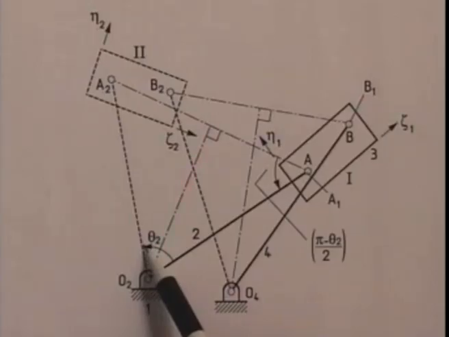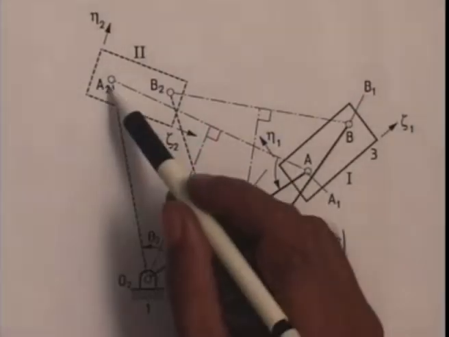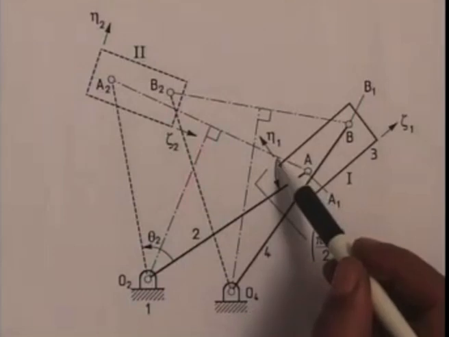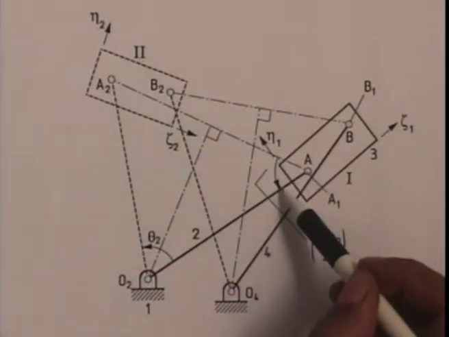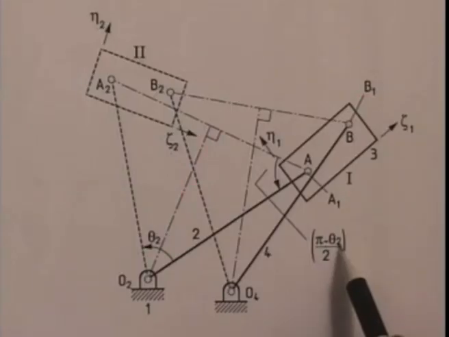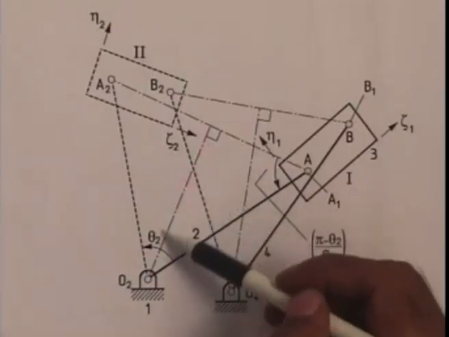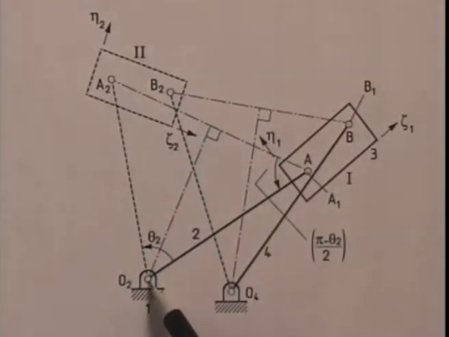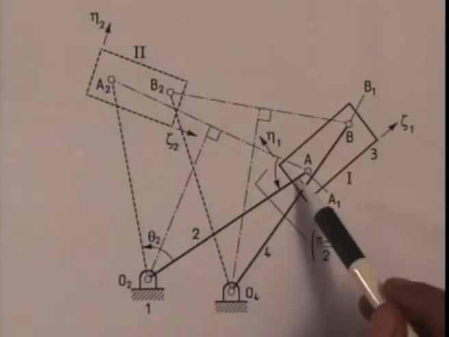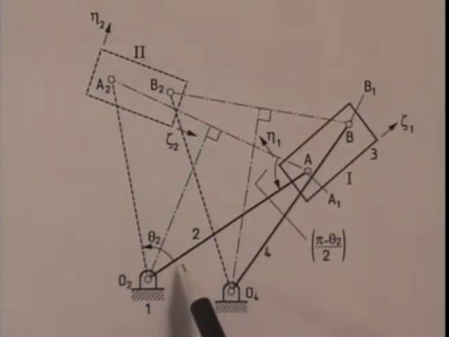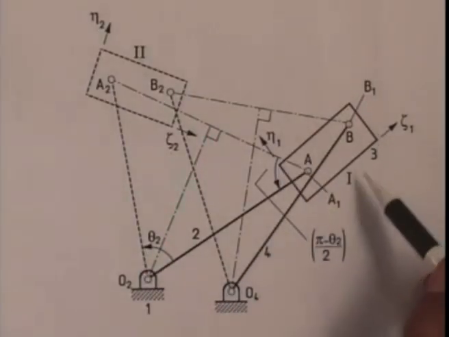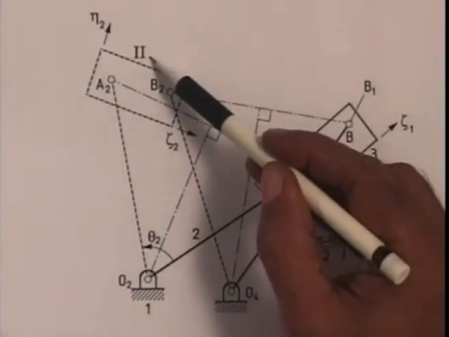To make this angle theta 2 between O2A and O2A2, we draw here at the point A a line at an angle (pi minus theta 2) by 2, and that line intersects the perpendicular bisector which was drawn earlier at O2. So that decides the location O2. Now if this 4-bar linkage, namely O2A-B-O4, is moved, then as O2A rotates through an angle theta 2, the coupler will move from configuration 1 to configuration 2.